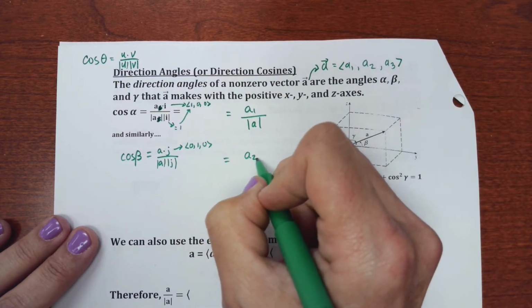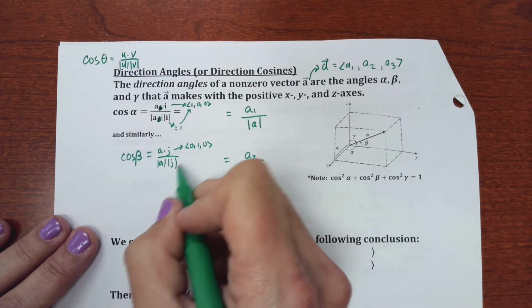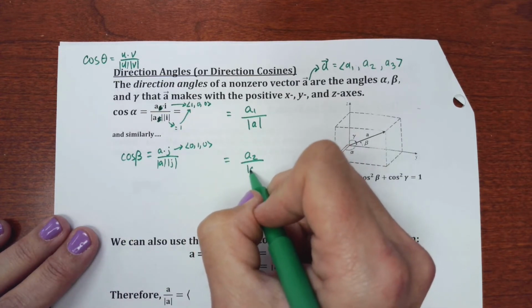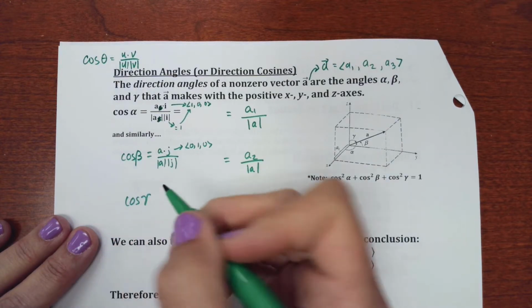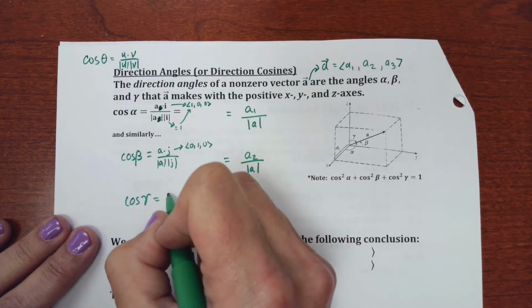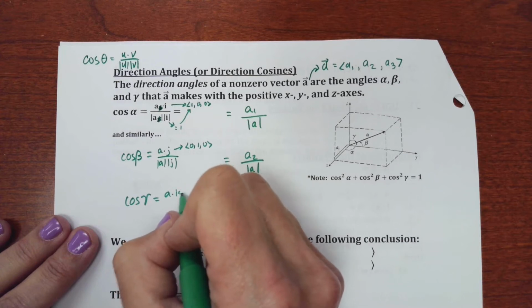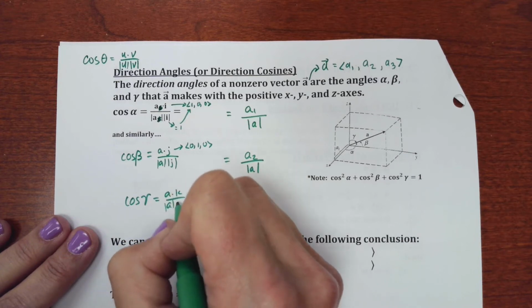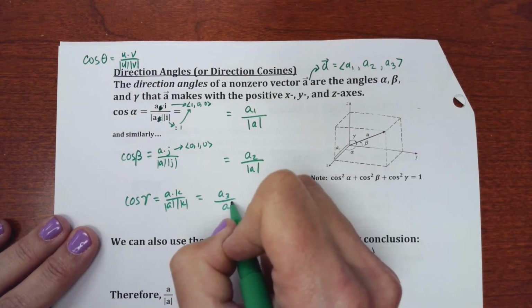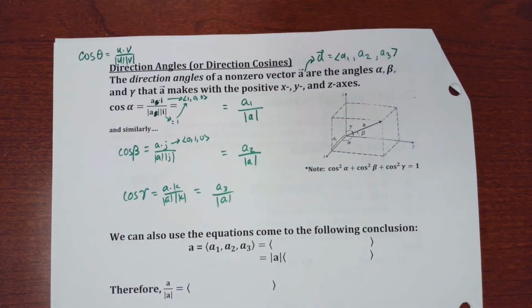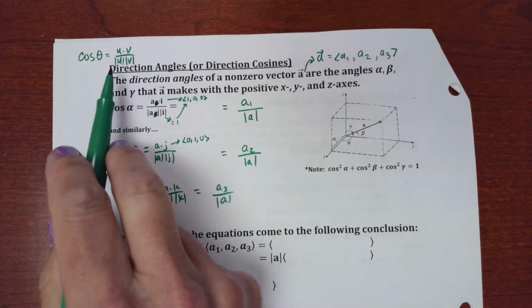So you get a2 over the magnitude of j, which is also 1, and then the magnitude of A on the bottom. Then for cosine gamma, for your z-axis, you get A dot k over magnitude of A and k, and you end up with a3 over magnitude of A. No big deal, it's just some formulas, just like using this old cosine formula.